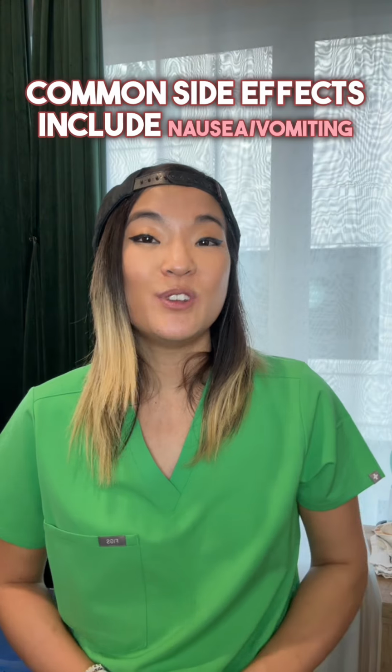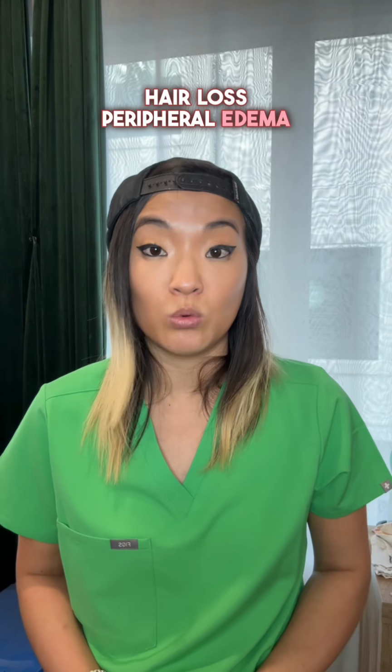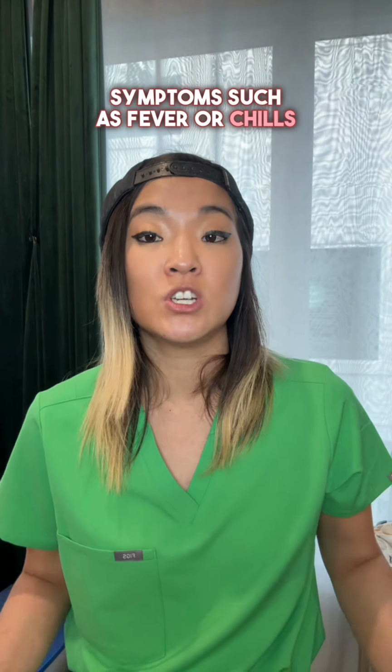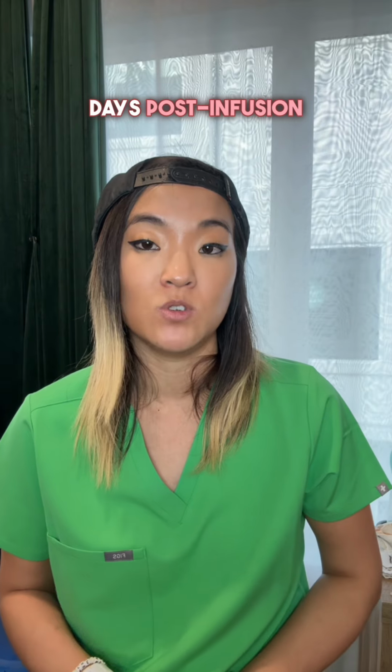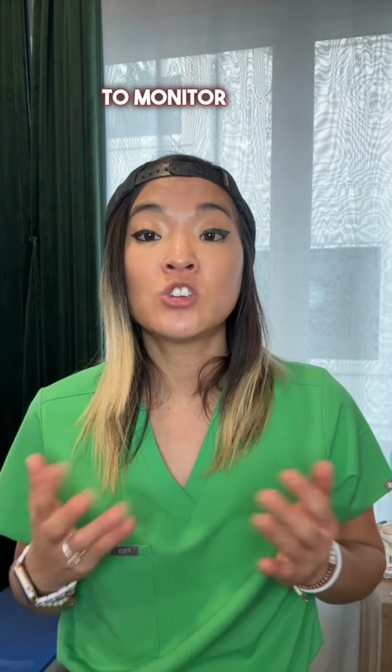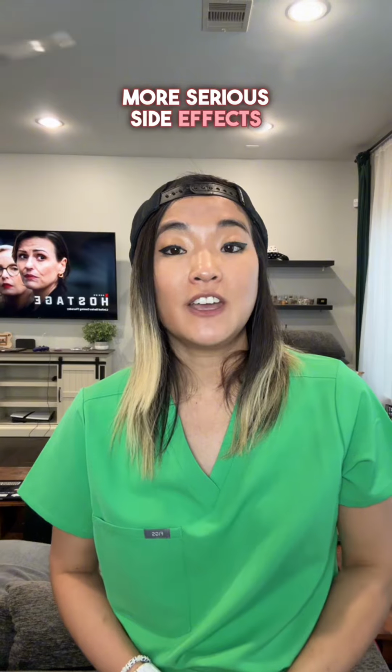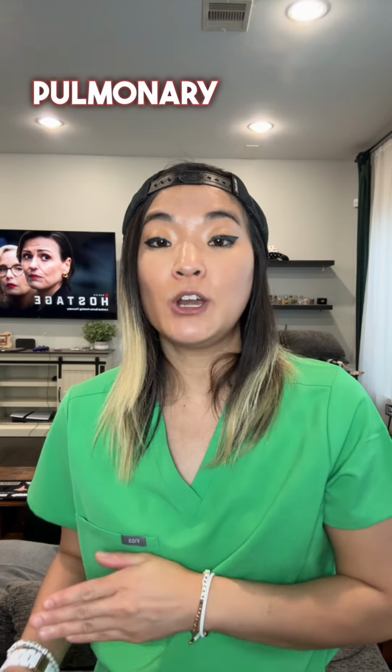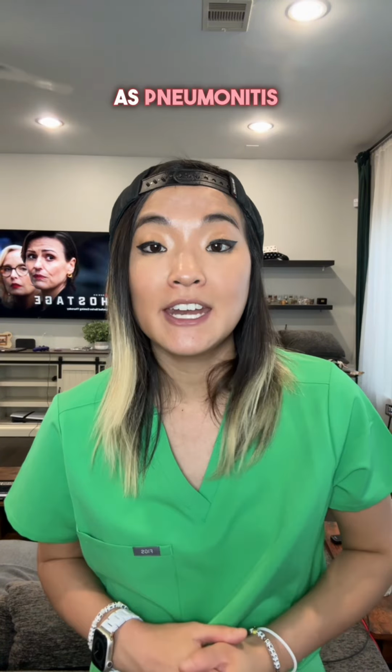Common side effects include nausea, vomiting, hair loss, peripheral edema, rash, and flu-like symptoms such as fever or chills, typically within the first few days post-infusion. Patients should be encouraged to monitor their temperature and report any temperatures higher than 100.5 degrees, especially if it occurs outside the aforementioned window.